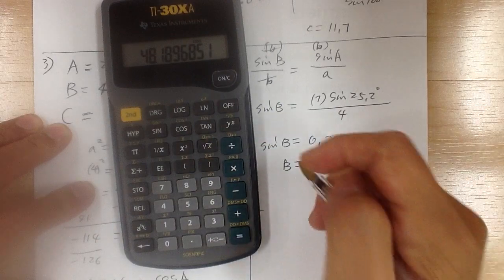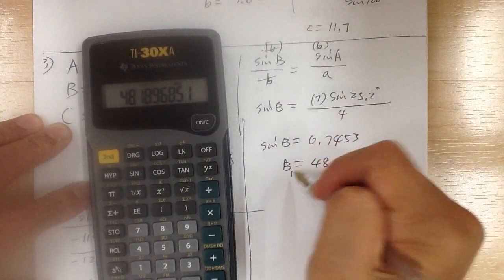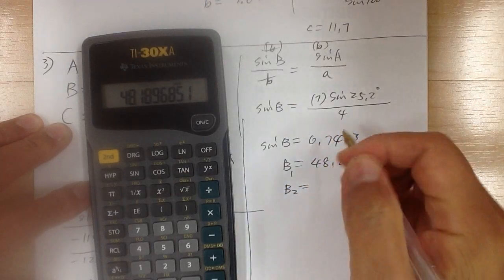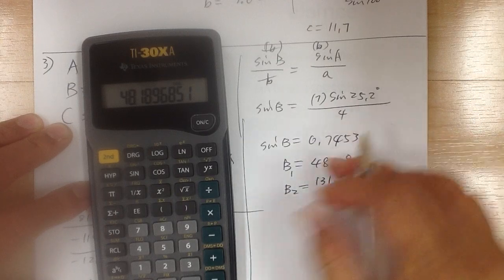And normally when you do this, you have to get the second angle. Okay, you have to check the second angle. So B2 would be 180 minus that, which would be 131.8 degrees, because two angles add up to 180.